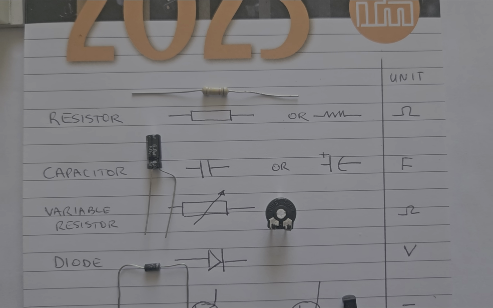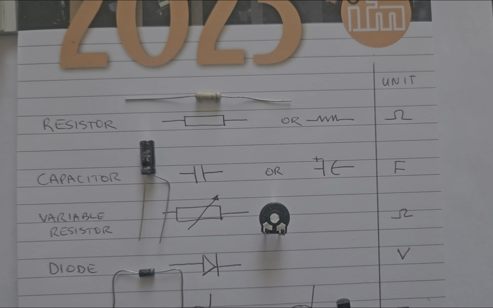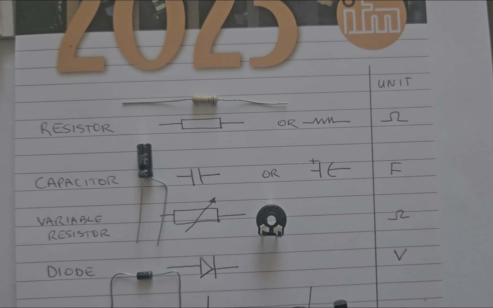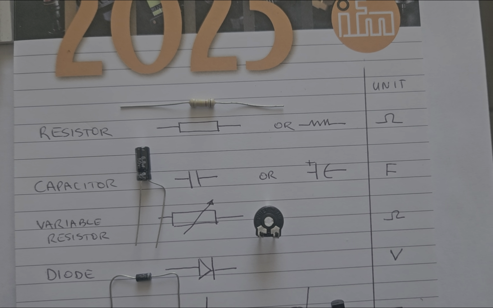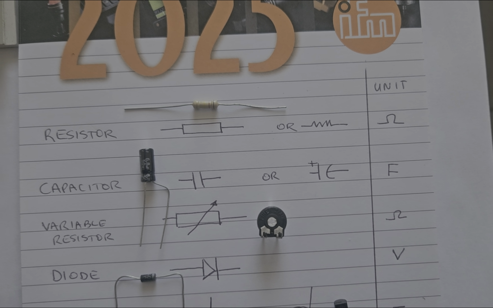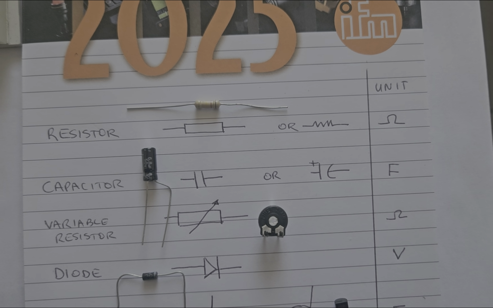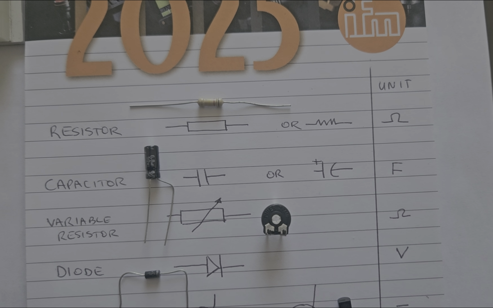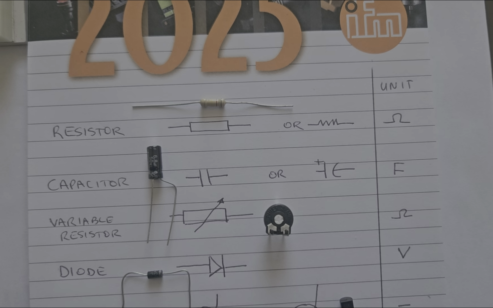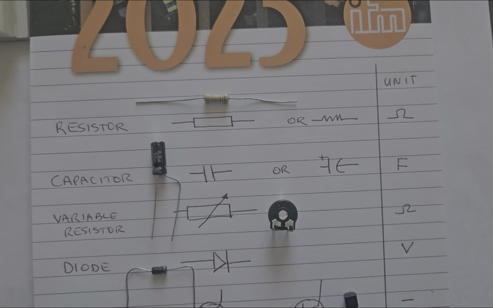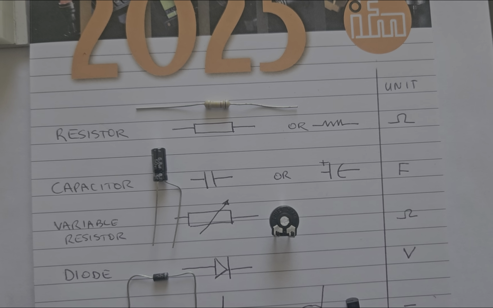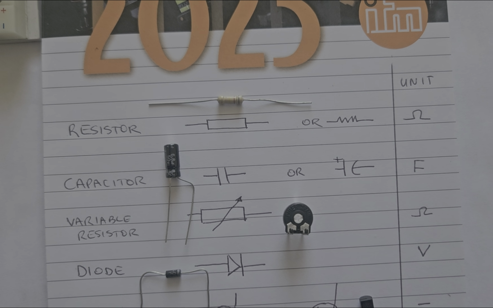Let's say you've got a portion of a circuit that requires 5 volts, but your supply voltage is 10 volts. You can use a resistor to divide that voltage, and then one portion of the circuit will have 5 volts, the other portion will have 5 volts. But we can deal more with that in later circuits, in later videos.